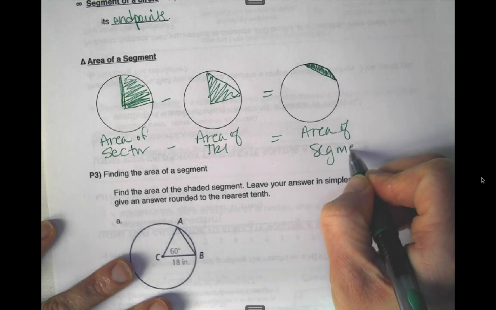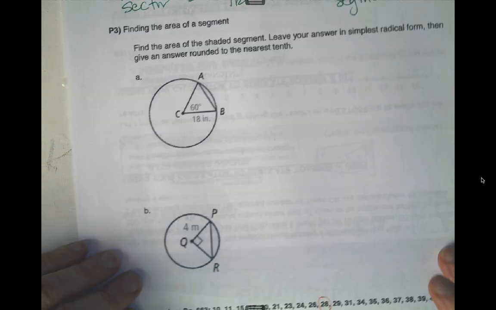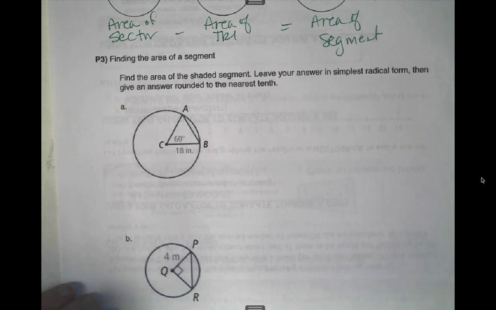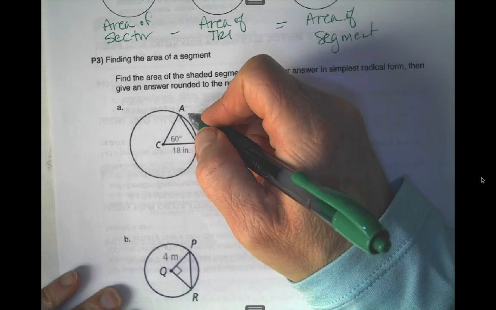So if you want to try these two problems down below on your own before you watch me do them, you could pause the video right now if you want to wait for me. If you want to do them with me, I'm going to do them right now.